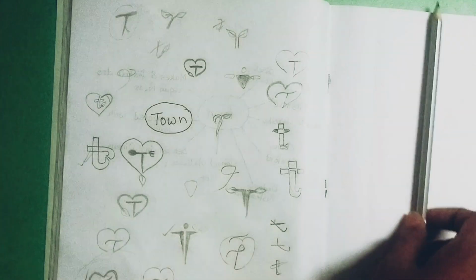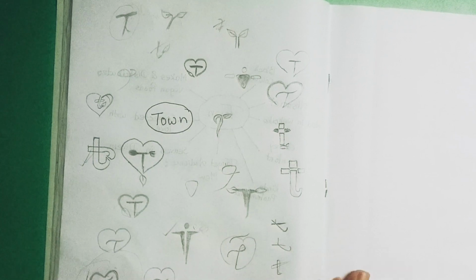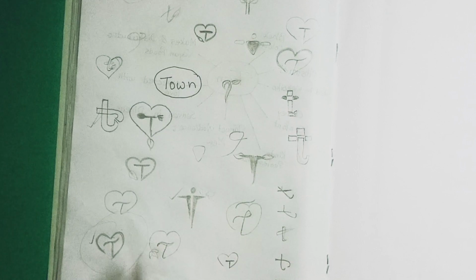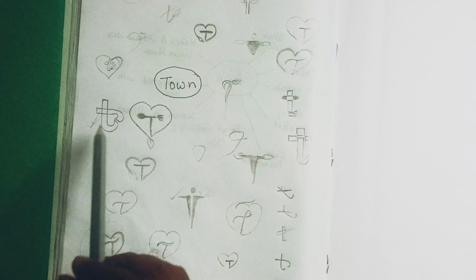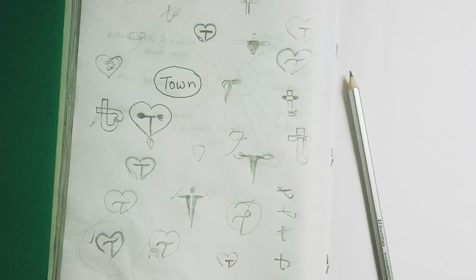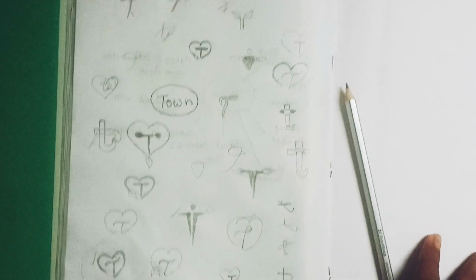So this is all about the sketching for the logo, and I have finalized this one currently. Previously I had finalized another one, but when I switched to Illustrator it didn't seem too good, so I made this one at last. Note one thing: when you are sketching you have to make almost 20 to 25 sketches on that topic, so that you can choose the best one correctly. So yeah, that's all about the sketching.